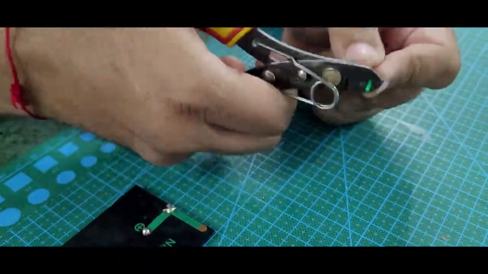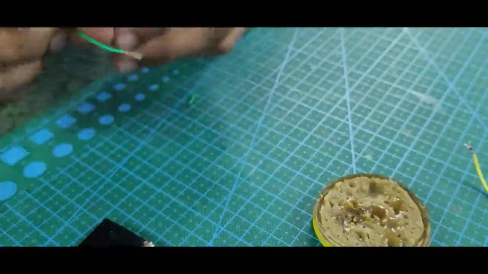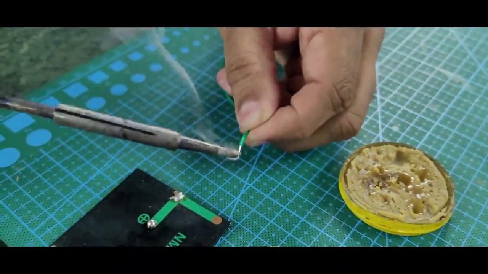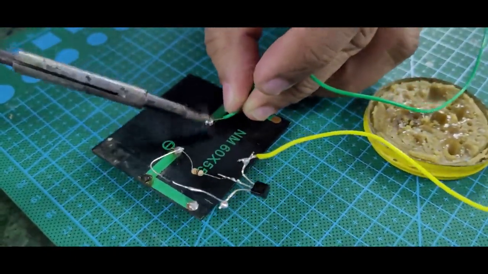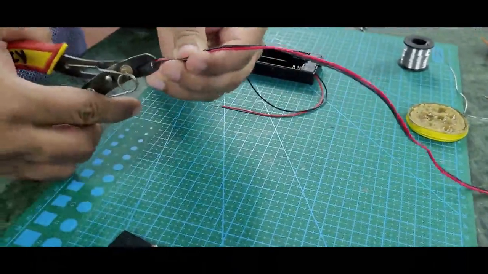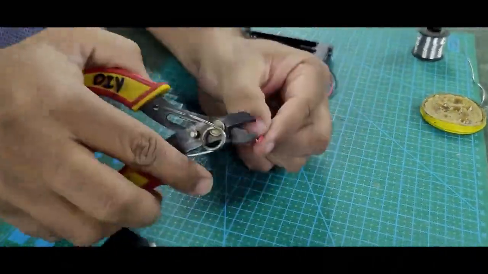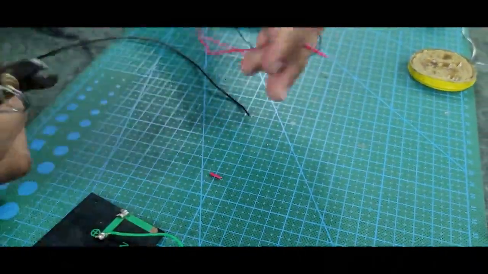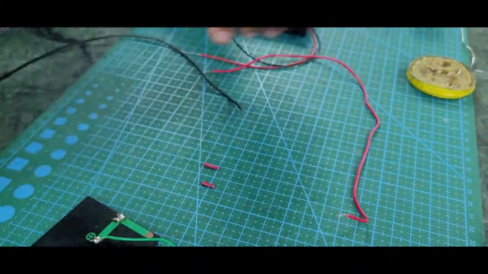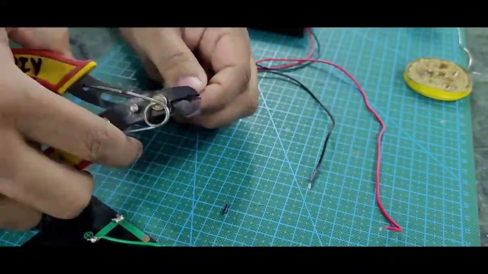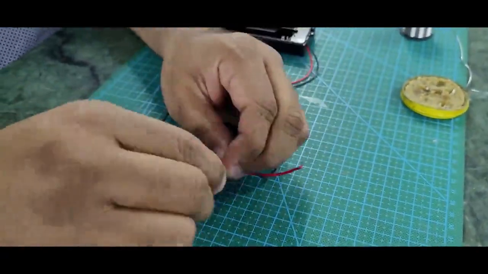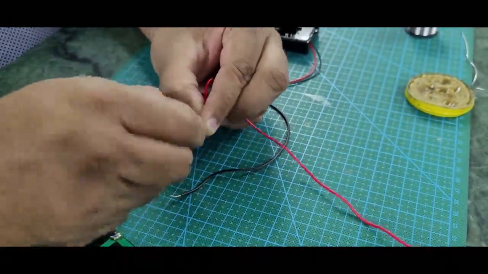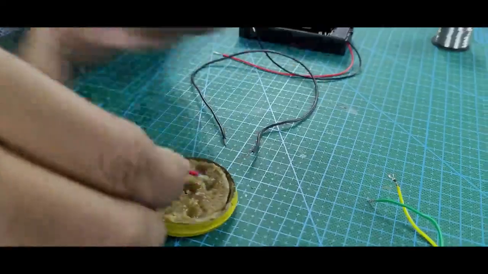Now take the second wire, strip both ends, and again apply flux and also metal onto this green wire. So let's connect this wire to the positive terminal of the solar panel. After that, take two more cables, strip them on both of the ends, and apply flux and solder metal on both the ends of both of these wires, black and red.